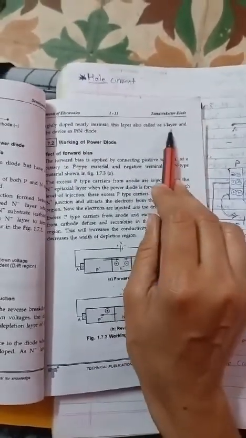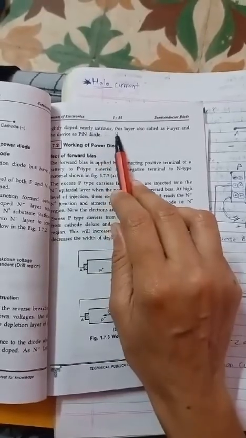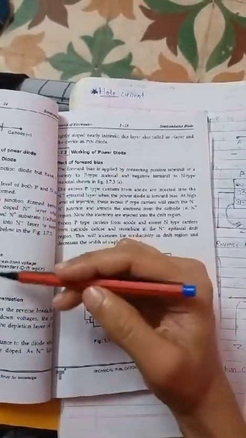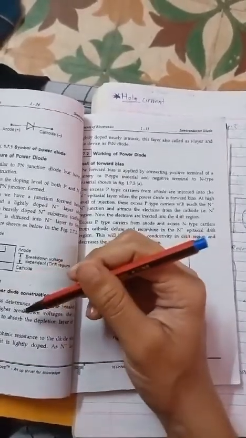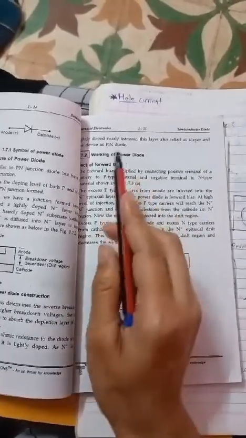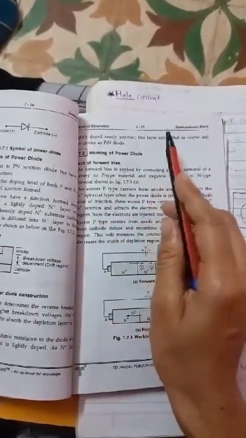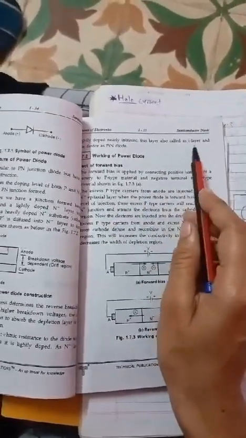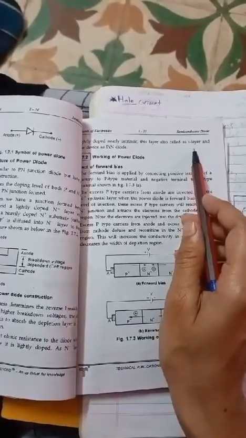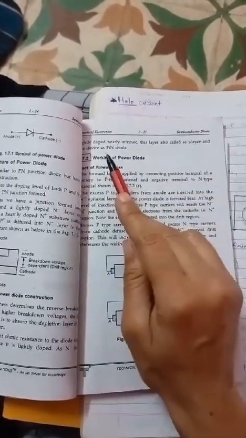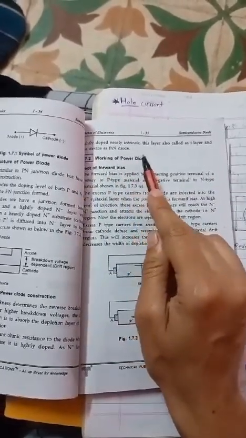I means the intrinsic layer, lightly doped nearly to intrinsic. Intrinsic means the pure semiconductor material.